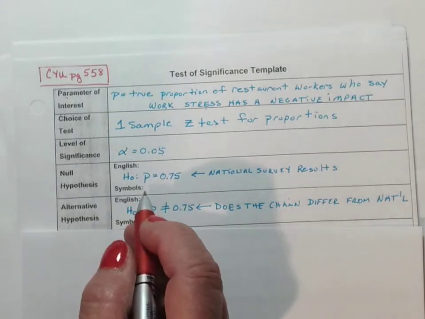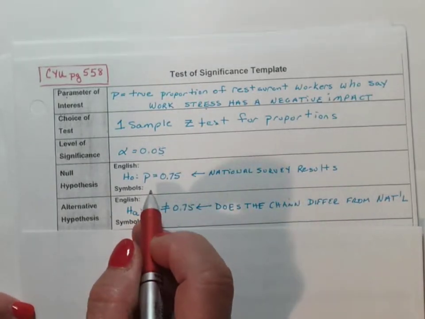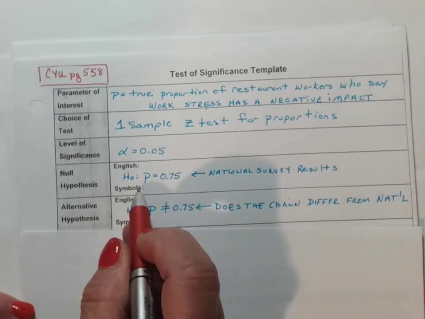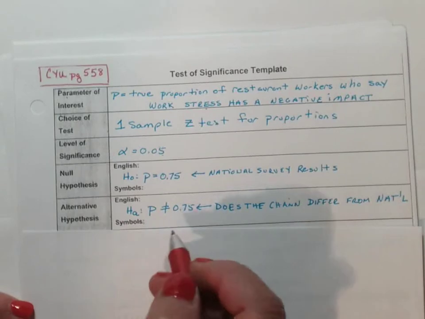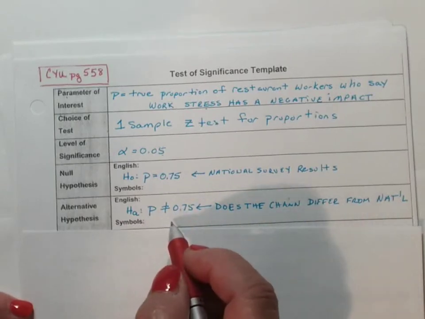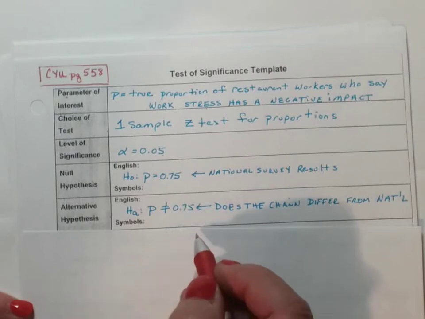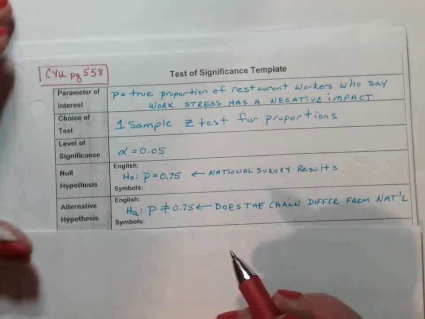The null hypothesis, based on the national survey results, is that p, the population parameter, is equal to 0.75. And does this proportion differ for the chain that's doing the survey from the national average? So this is the alternative hypothesis.